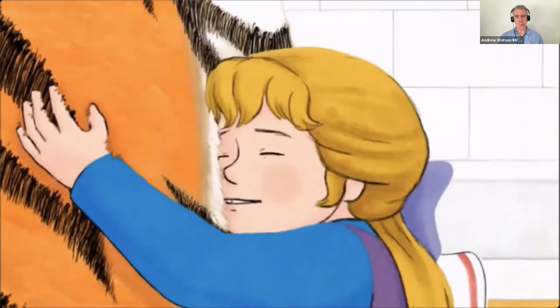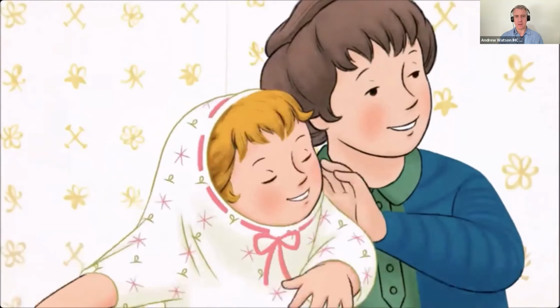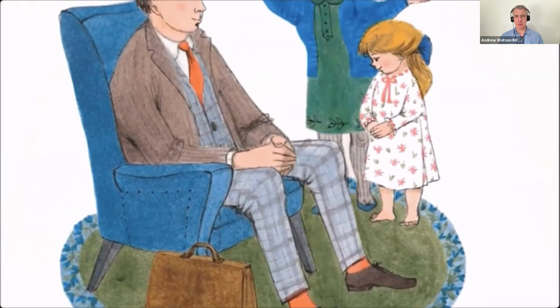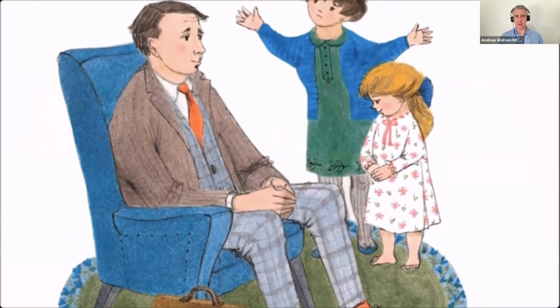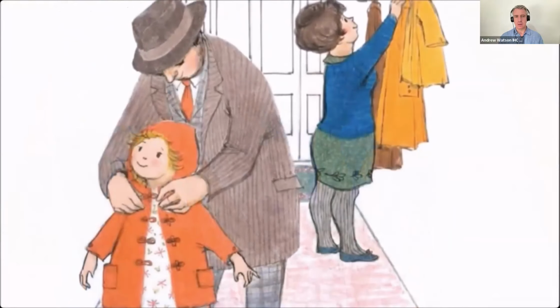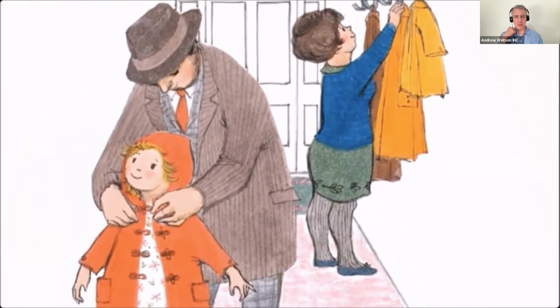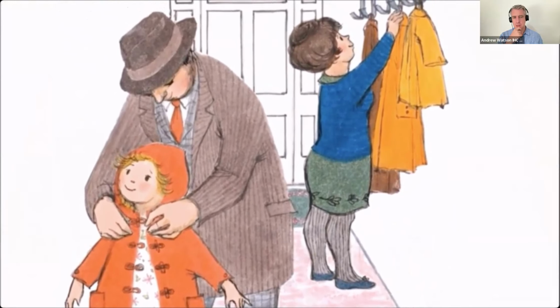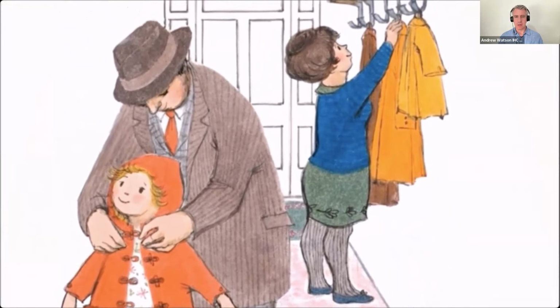Just then Sophie's daddy came home. So Sophie and her mummy told him what had happened and how the tiger had eaten all the food and drunk all the drink. And Sophie's daddy said, "I know what we'll do. I've got a very good idea. We'll put on our coats and go to a cafe."